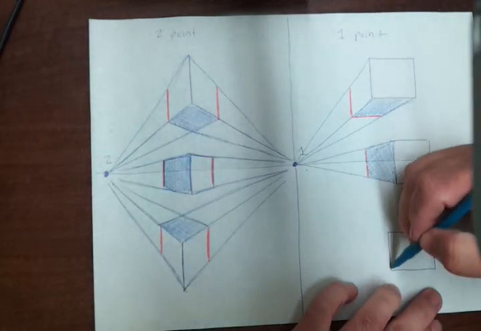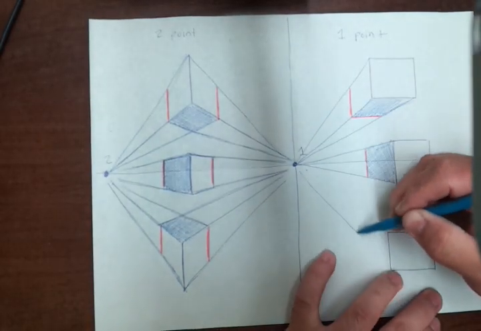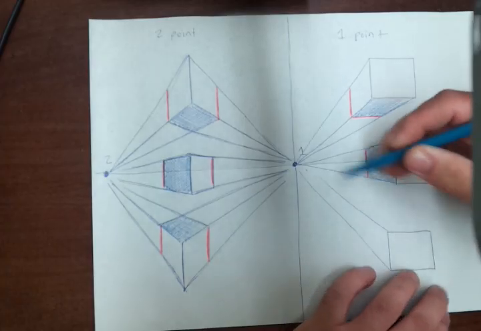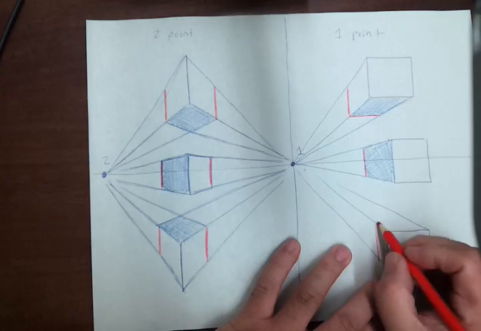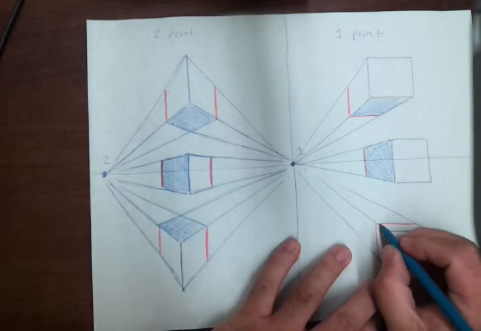Over here, the same. Take the corners to the vanishing point, and then you cut, and that's how you get the top.